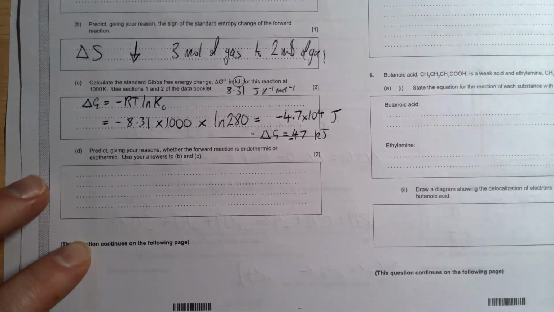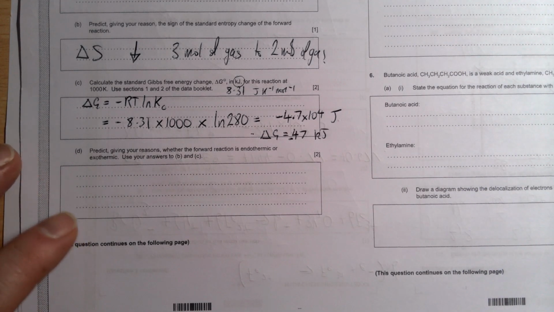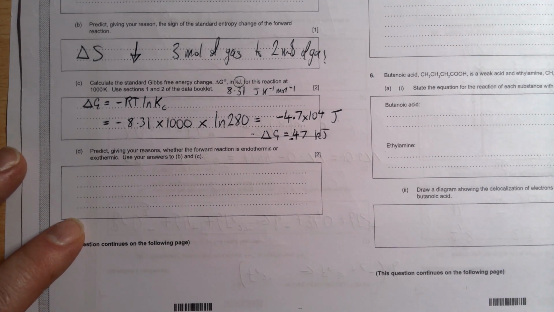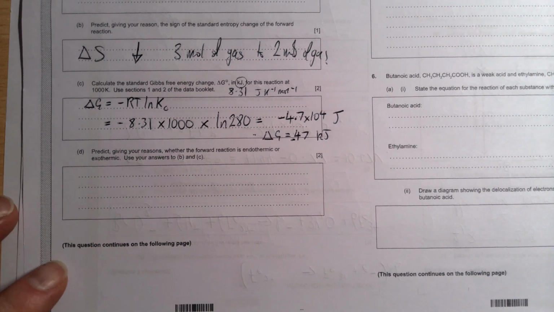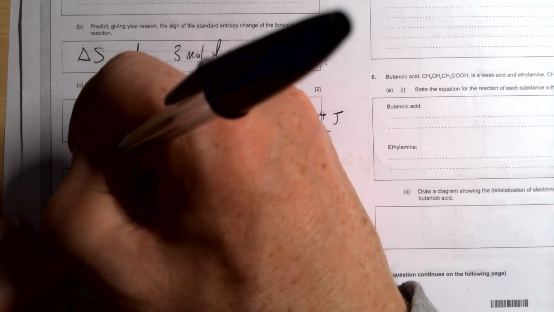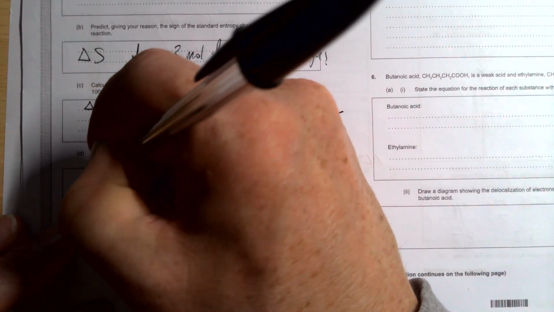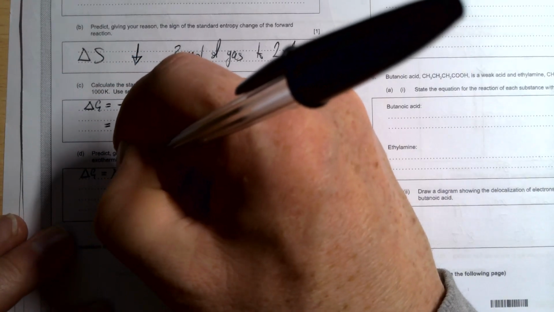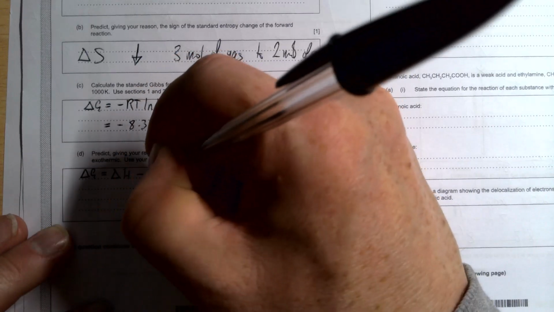Right. This was answered very well by some people, and I think others found it really difficult. So let me go through it bit by bit. Now, the best way I can think of showing this is by reminding you that delta G is equal to delta H minus T delta S.